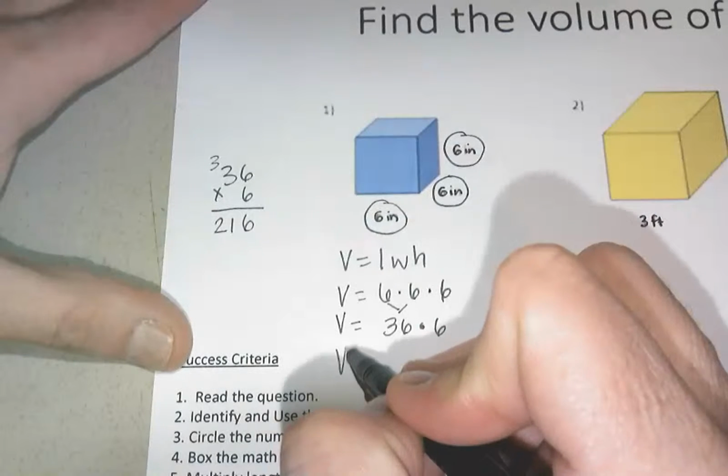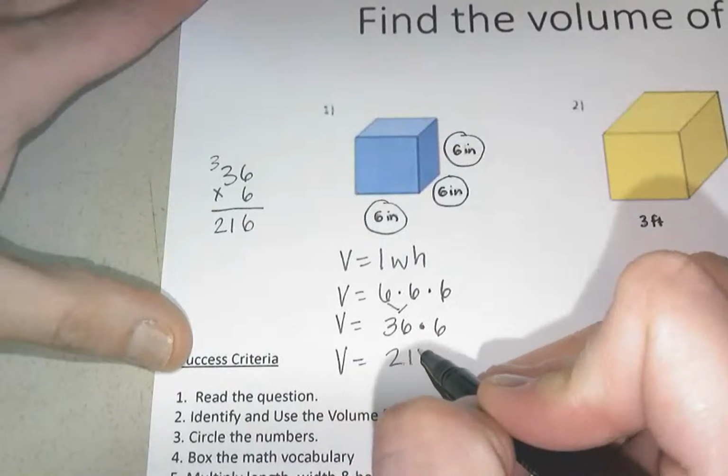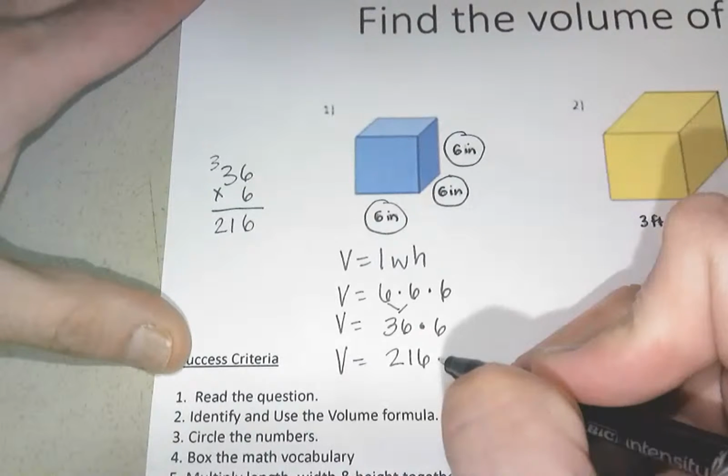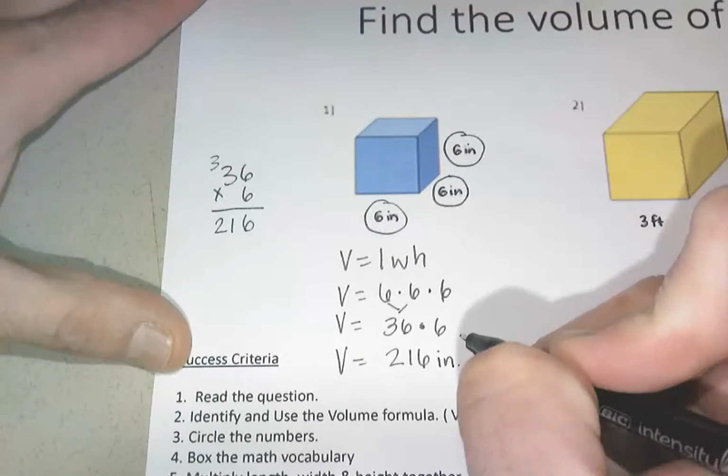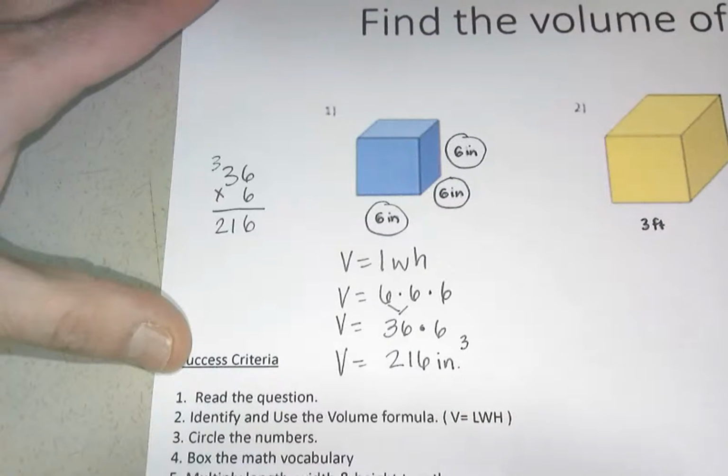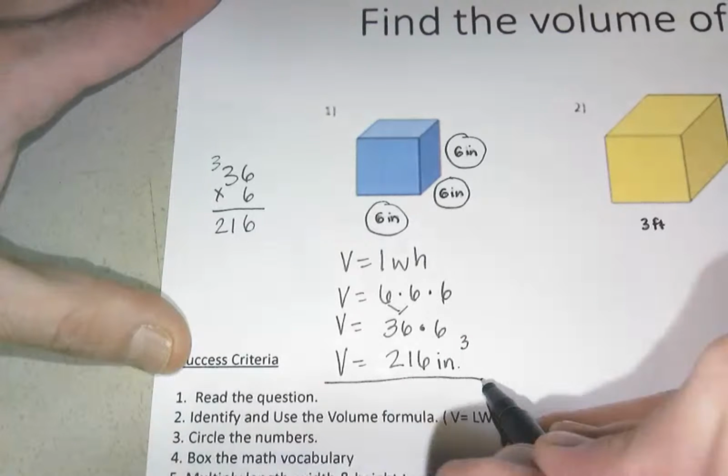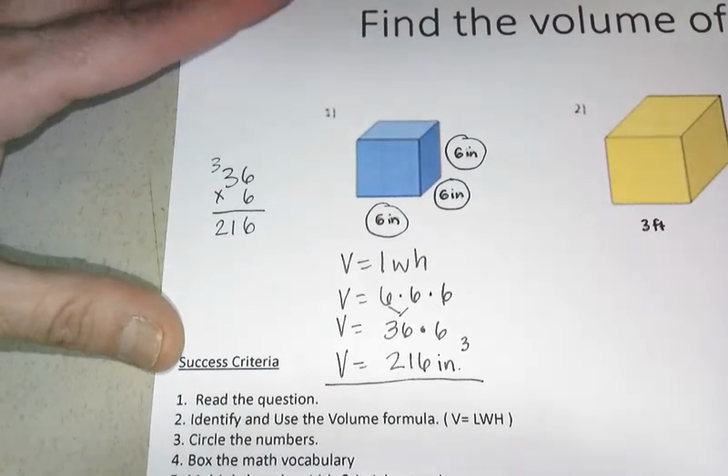So my final answer is 216. My measurement is inches. And it's cubed. So there's my first answer using my success criteria.